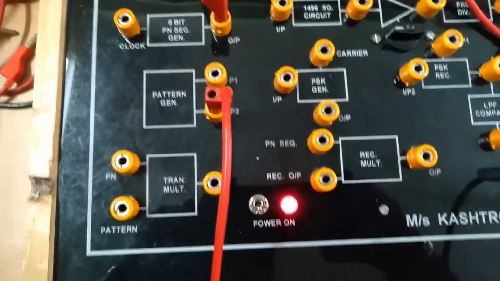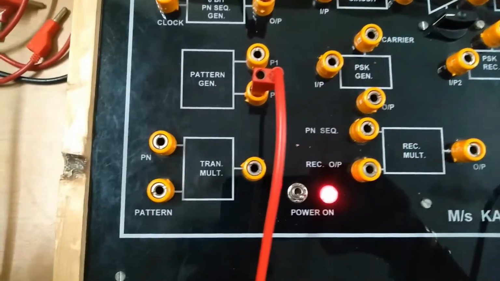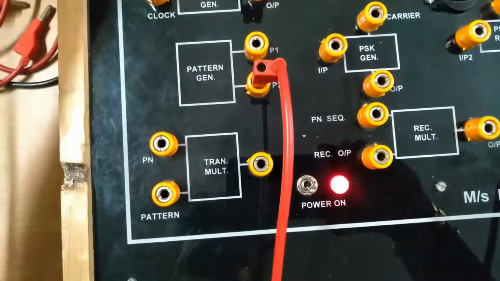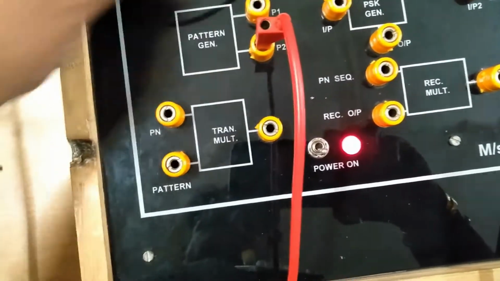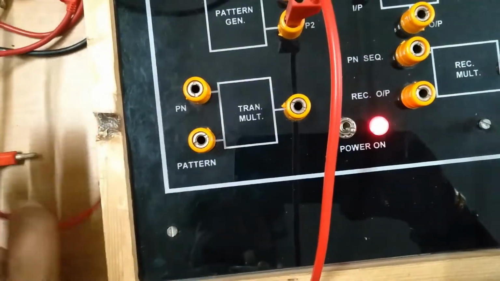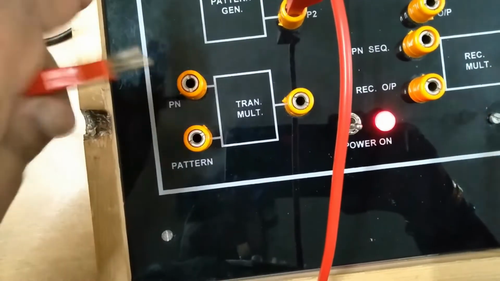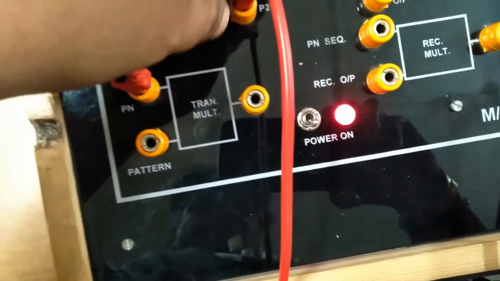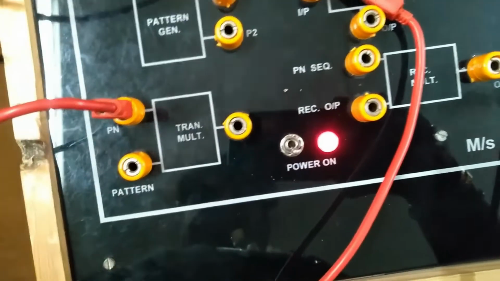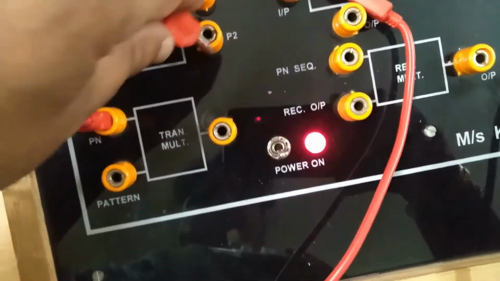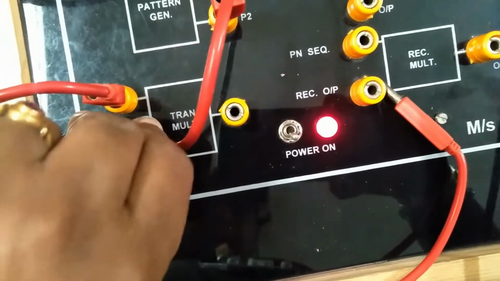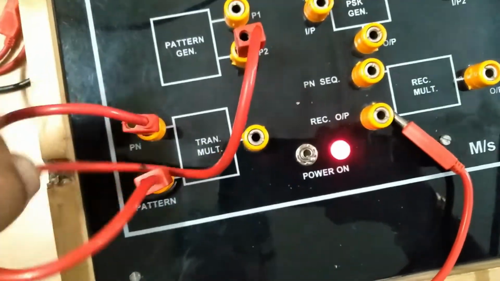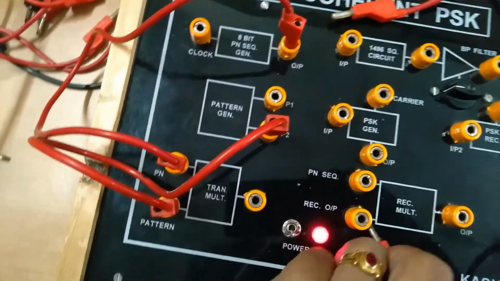So now we'll see the transmultiplier output. For the transmultiplier output, I'll now be connecting the PN sequence as an input to the transmultiplier block. Here is the point where the PN sequence is connected, and then the pattern generator, that is the bit pattern, will be connected to the pattern point. So I'll connect this as an input over here. And now the transmultiplier output.